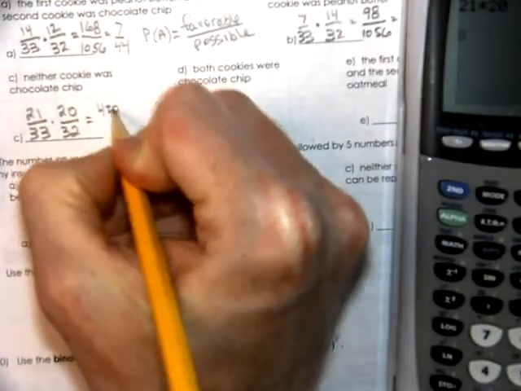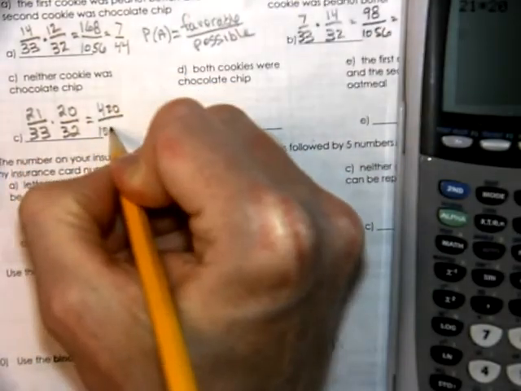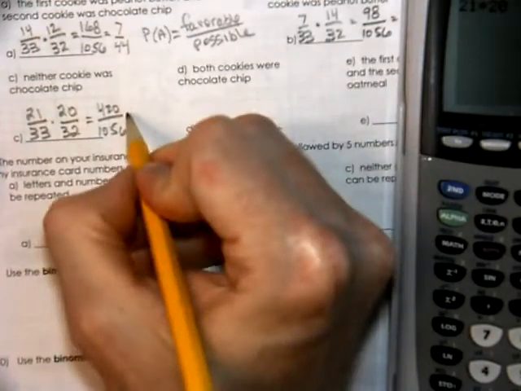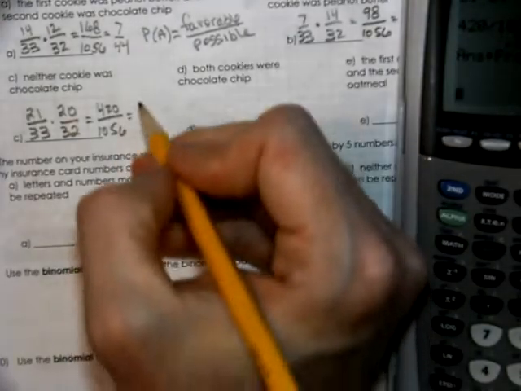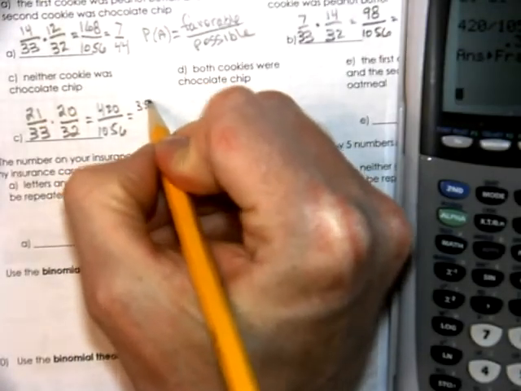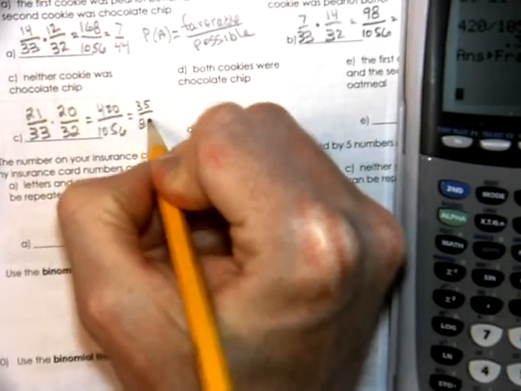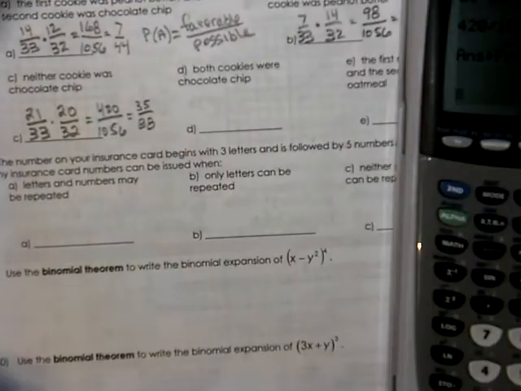So we have 420 out of 1,056. Which reduces to 35/88.